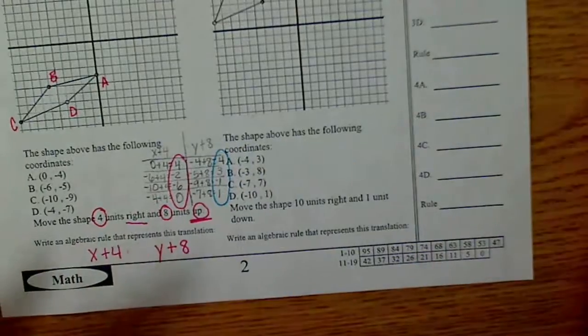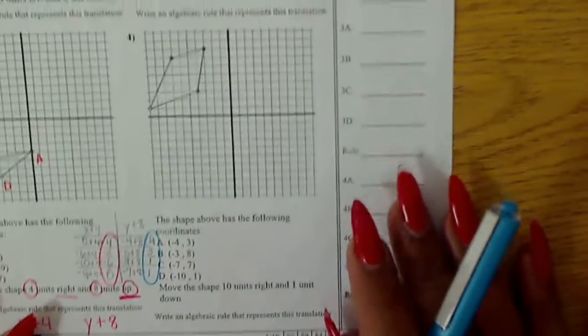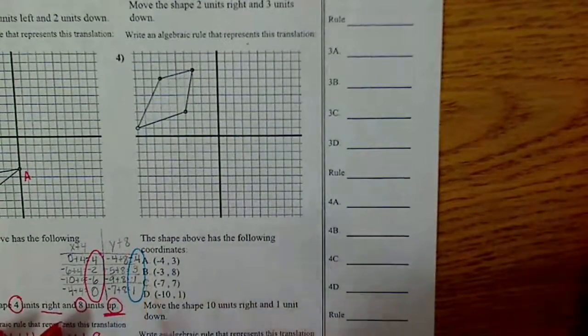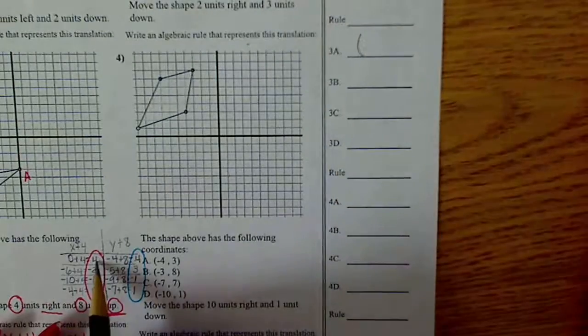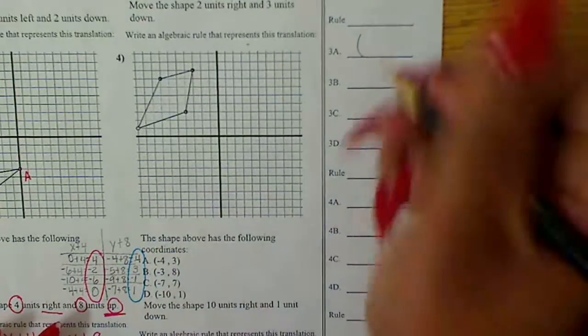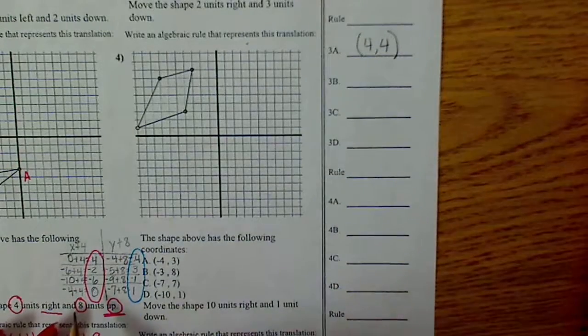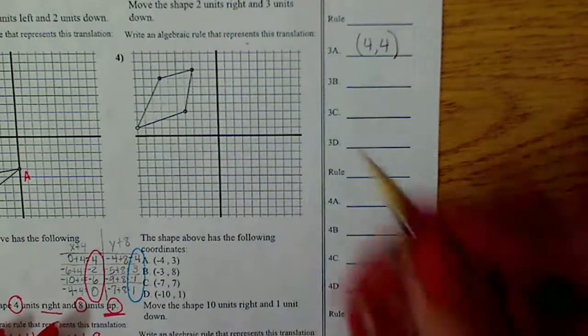Okay, so I'm just going to transfer those over to my answer document. So A prime is what? 4, 4. B prime, negative 2, 3.